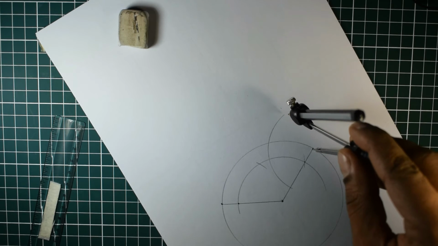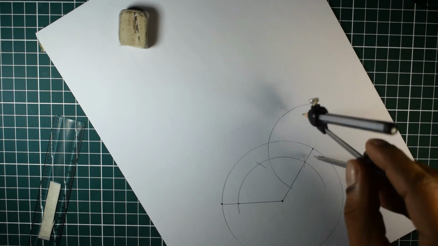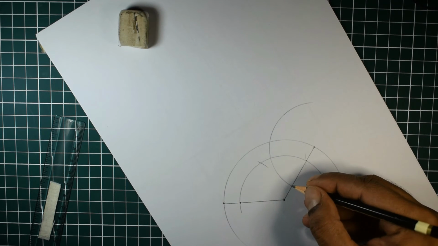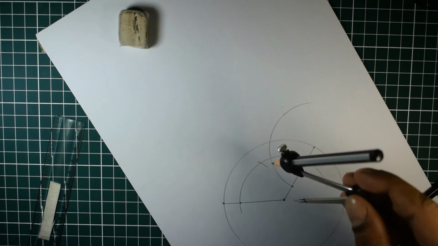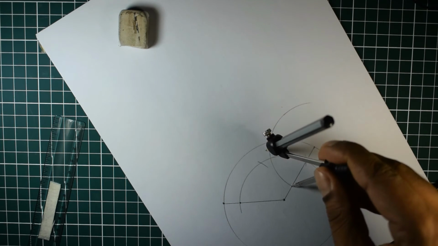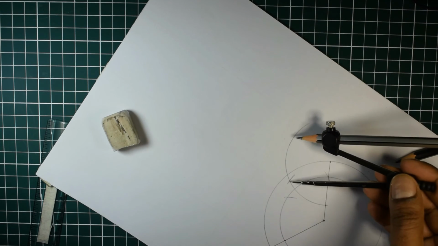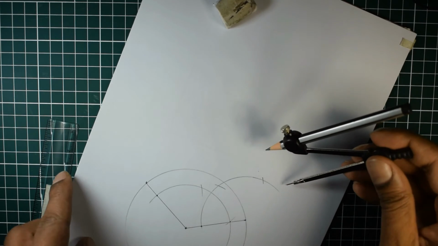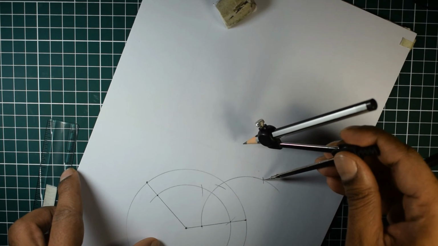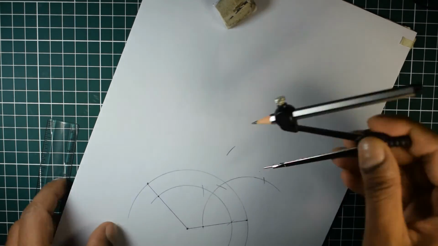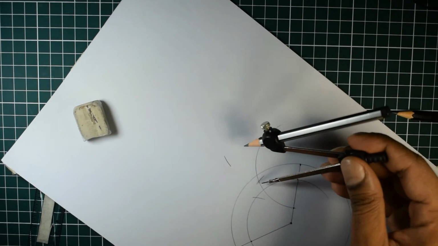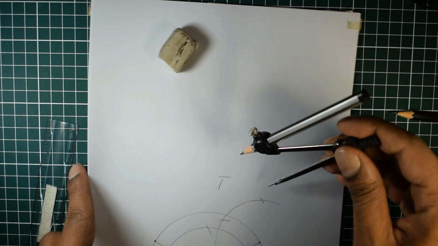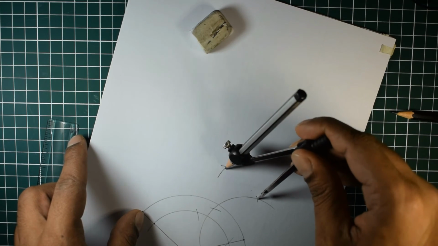Since that was not sufficient, I realized that, so I do a bit of extra length. So again, where this arc and the radius meet, with the same length, draw two arcs and continue to draw two more arcs above the initial arc. So from point 1 and point 2, this would give us the perpendicular line.